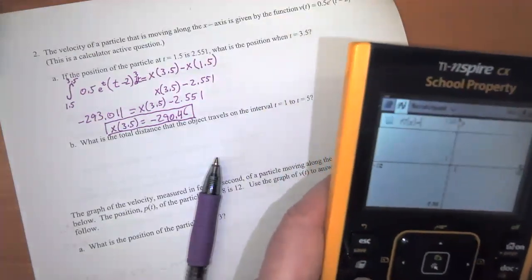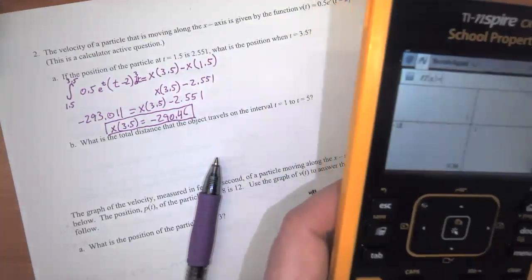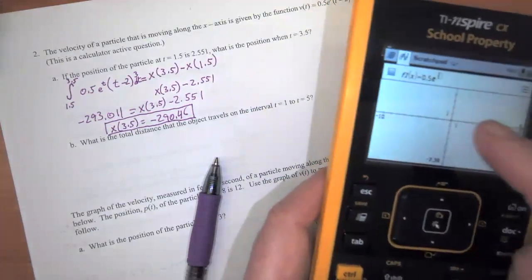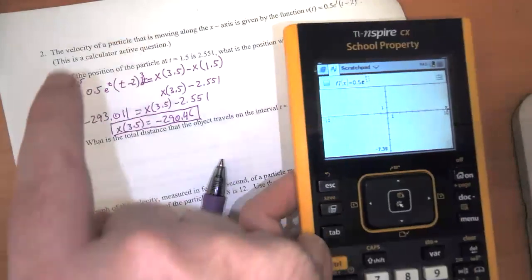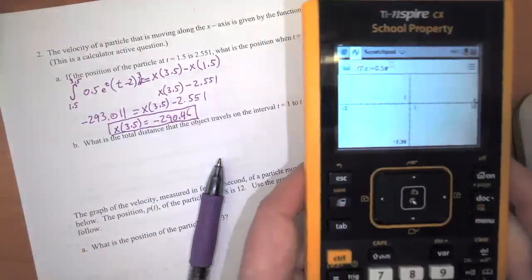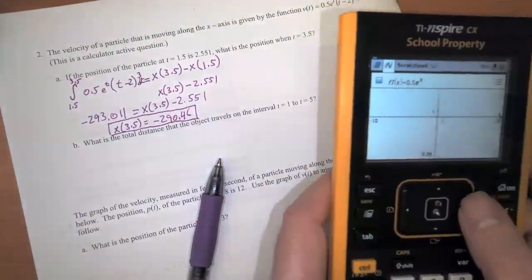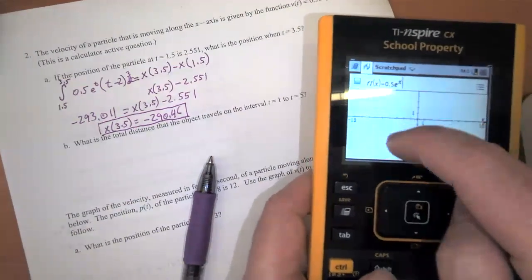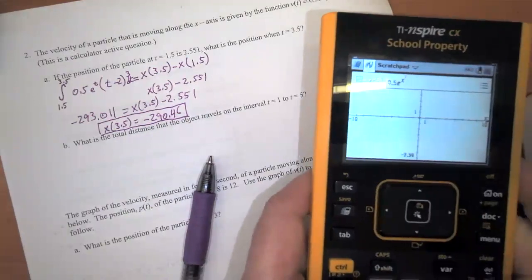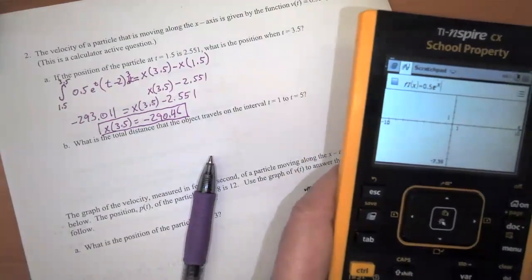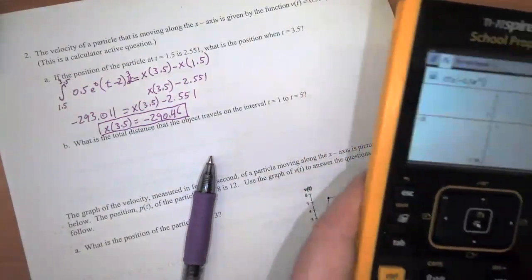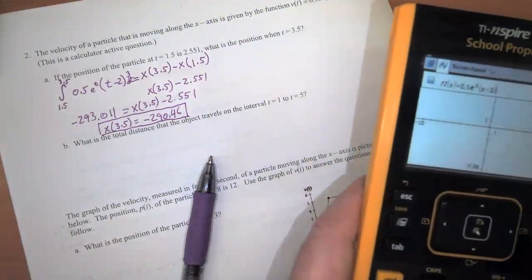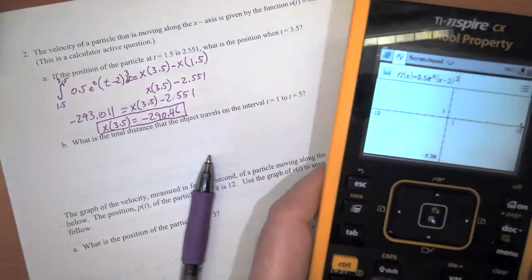All right, so I'm going to press tab and I will put in 0.5 e to the, now remember when you're putting a graph in, even though this function is given in terms of t, you'll always need to enter it in terms of x, because a graph is on the xy plane. E to the x times (x minus 2), close, caret 3.